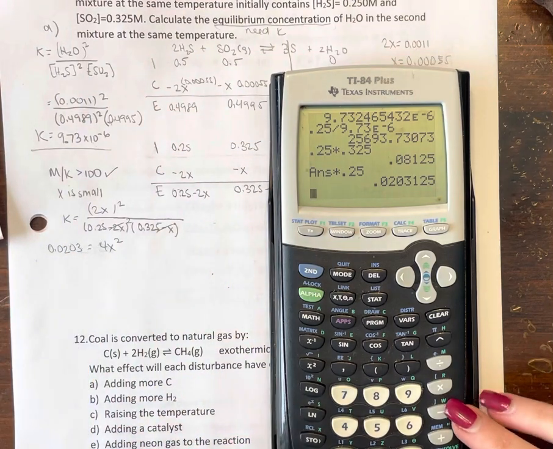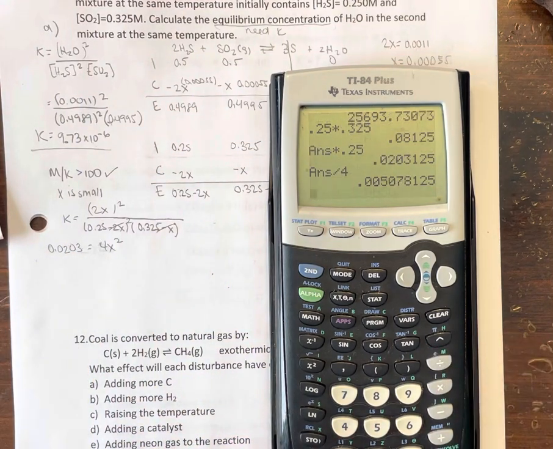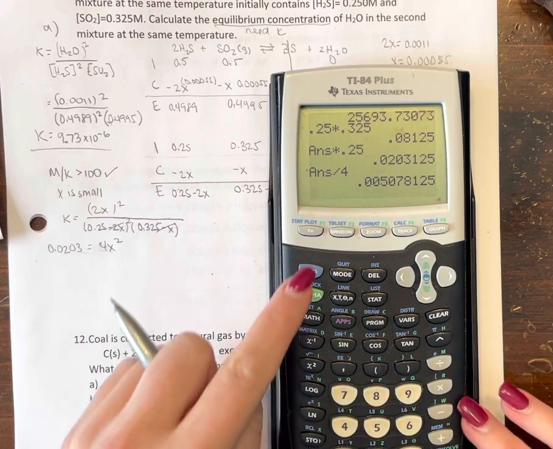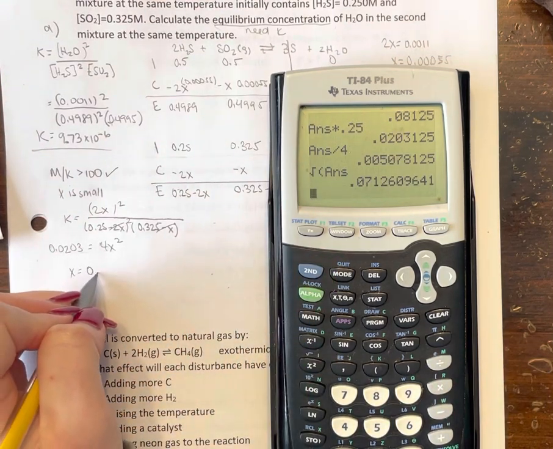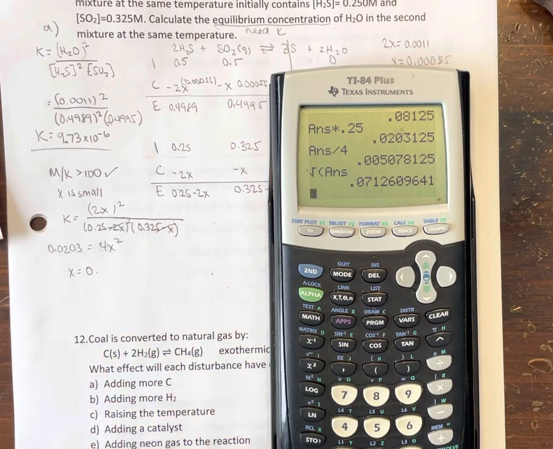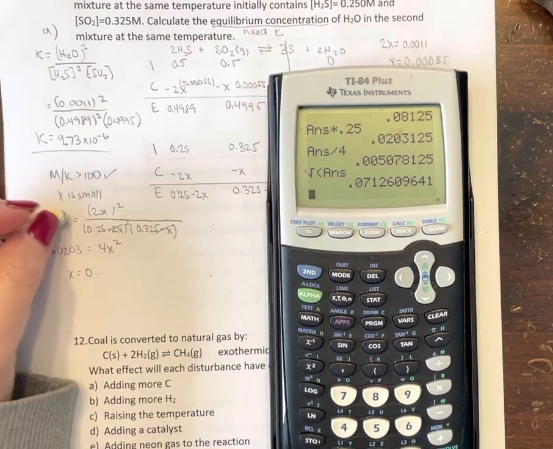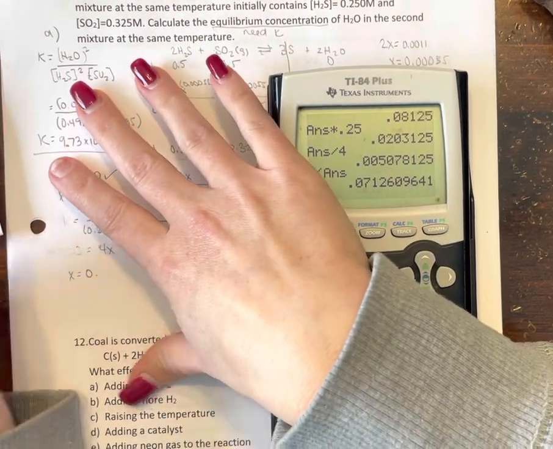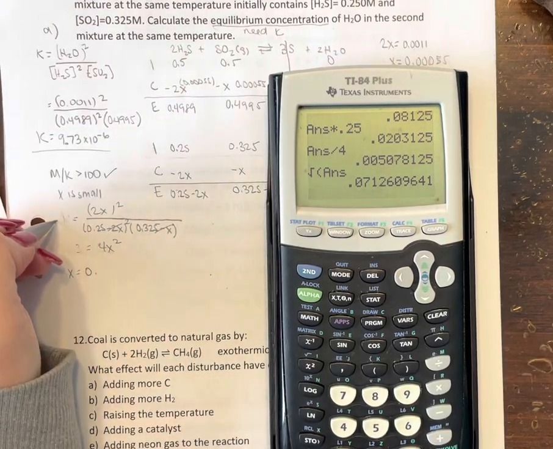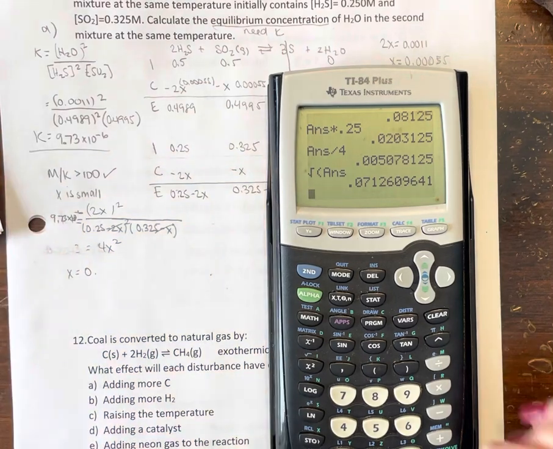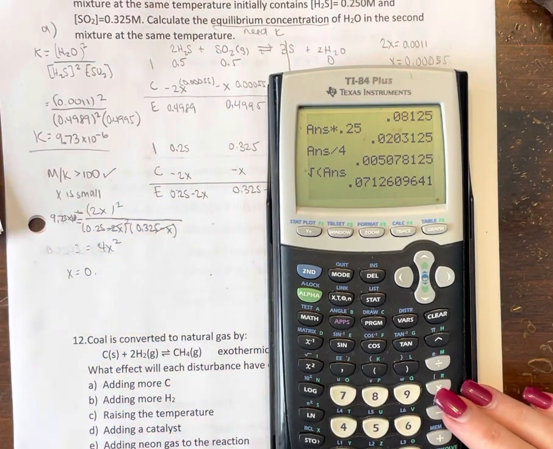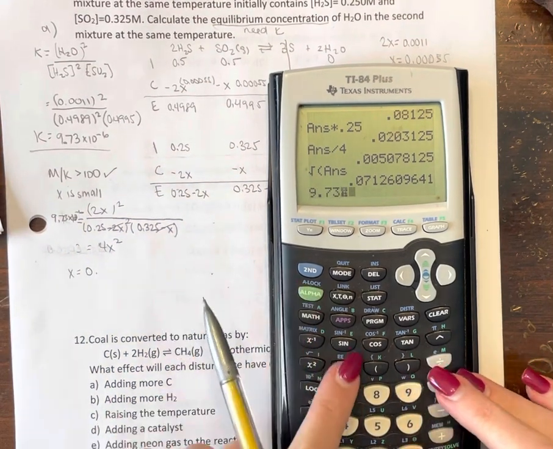now we need to divide by 4 and take the square root. So x equals 0. Oh, good heavens. I'm messing this up all over the place. Instead of the other number, we already said K is small, 9.73 times 10 to the minus 6. All right. Let me try this again. 9.73 times 10 to the minus 6.